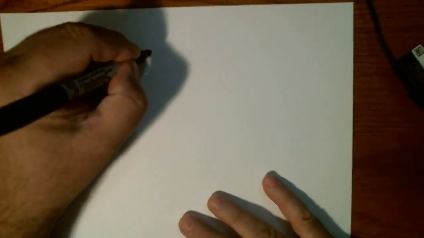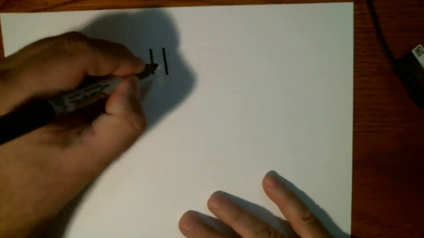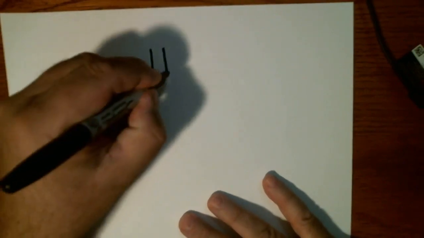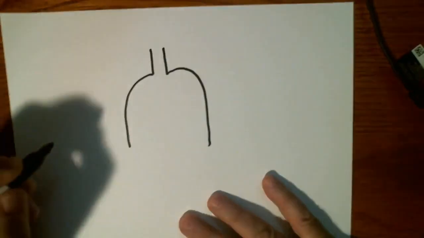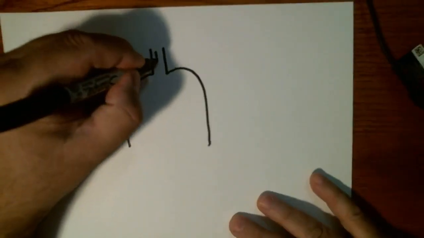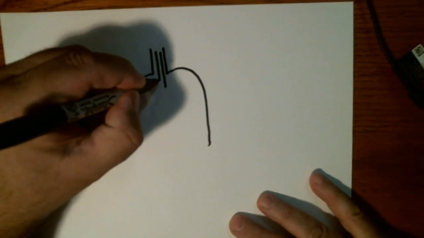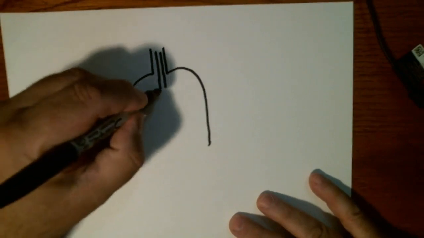Okay, so let's take a more detailed look at how ventilation occurs. So let me make a little diagram here to represent our chest cavity. There we go. And of course, down in the chest cavity, let's show the trachea.